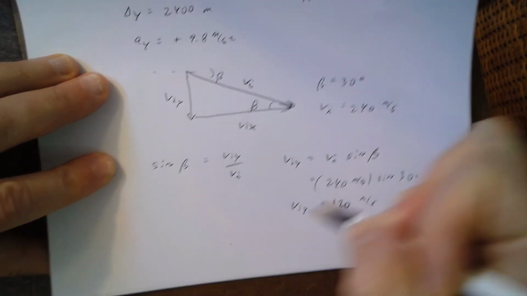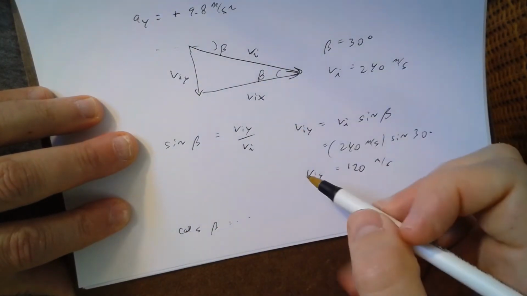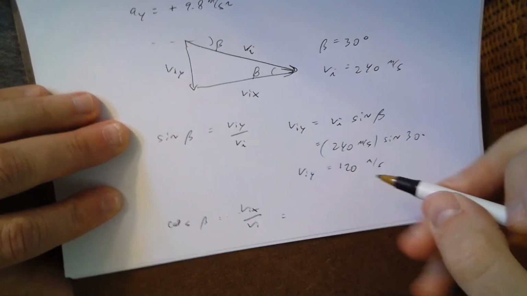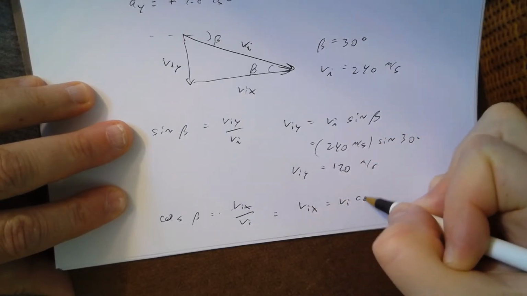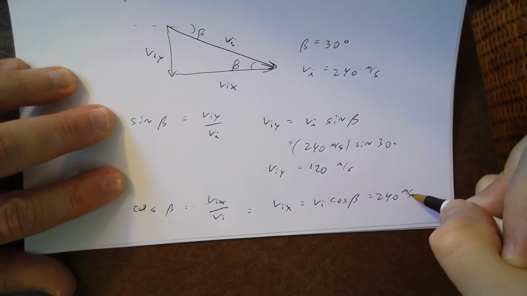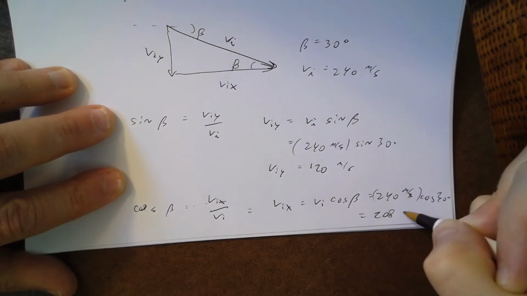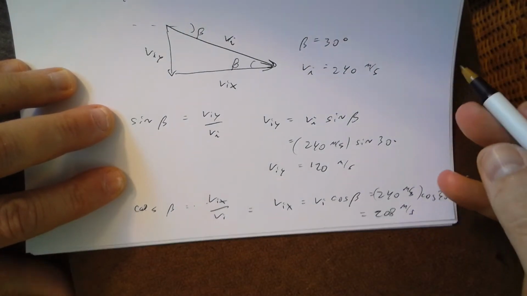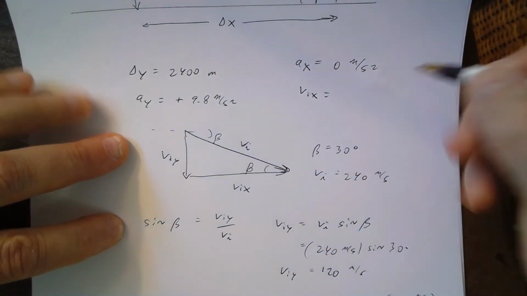And cosine of beta, which is adjacent over hypotenuse, that will be vix over vi. So therefore, vix will be vi cosine beta, 240 meters per second times cosine of 30 degrees, that comes out to be about 208 meters per second. Alright, so I've got 5 knowns. I'm going to add those other 2 up here to my table. vix is 208 meters per second.